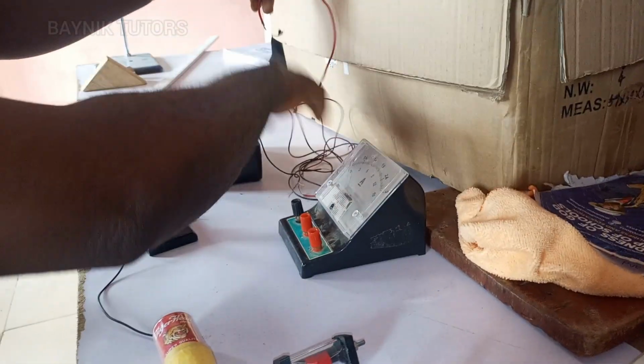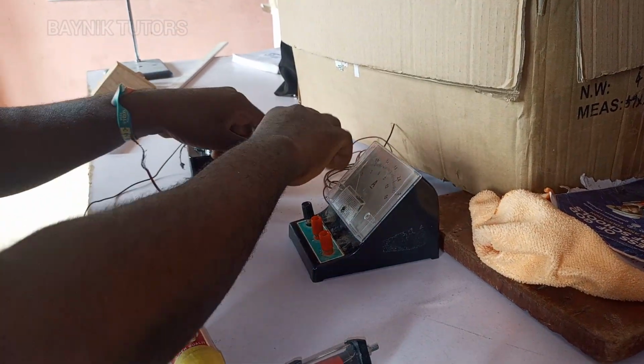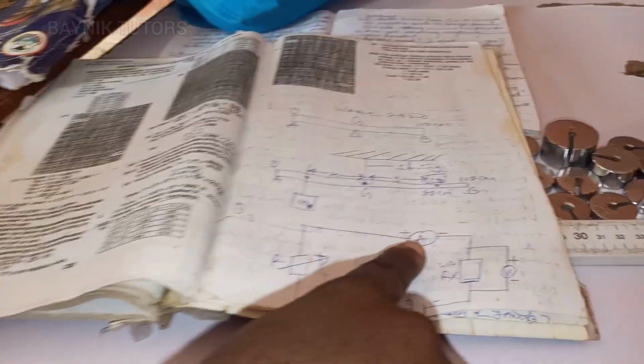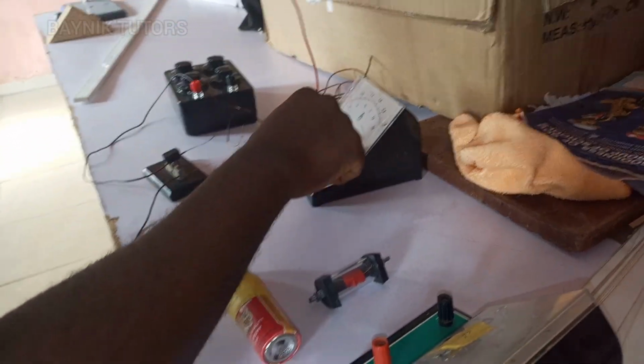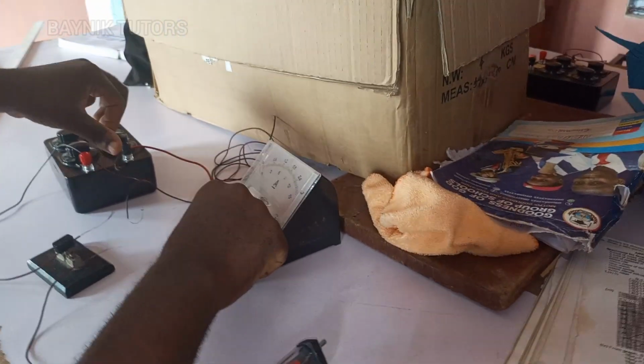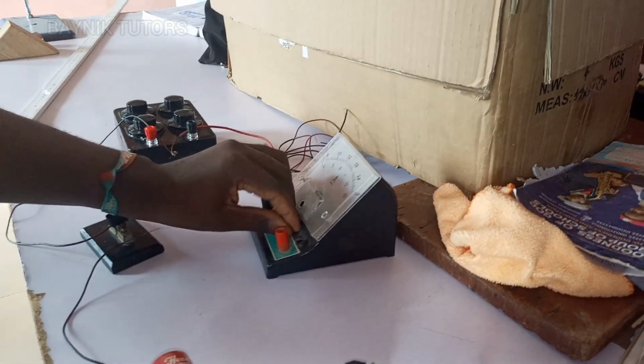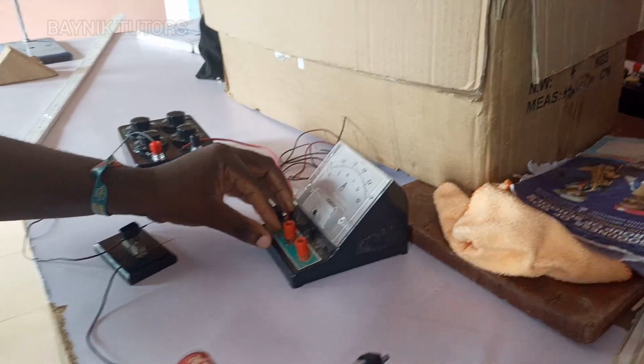Then you connect here. So we pick another cable. If you see from our diagram, we're connecting to the positive terminal of the ammeter. So I'm going to pick here. Look at here. I will join with the positive terminal here. Just follow the diagram, because in science and engineering we believe diagram is very important.